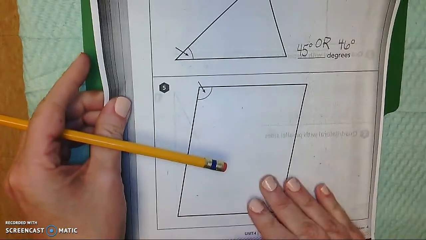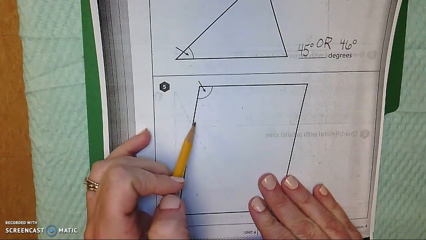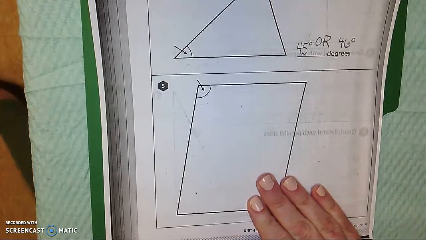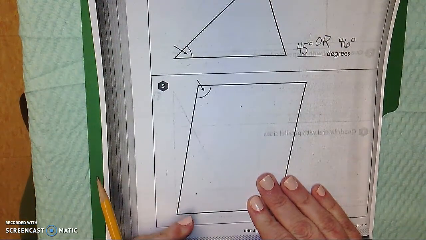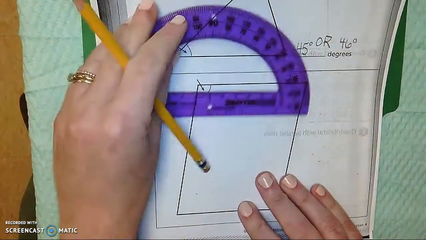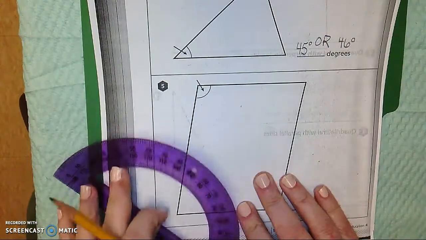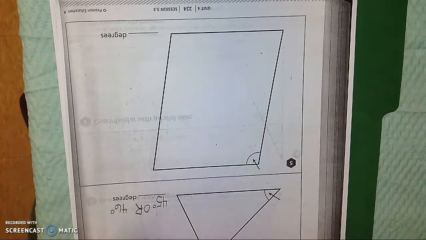Again, let's first look at the angle they want us to measure. I can see that this is greater than 90 degrees, so I know I'm going to be looking at the numbers on my protractor that measure greater than 90. Now, it would be kind of hard for me to use my protractor like this and measure it. But guys, look here. You can take your paper and go upside down with it, just like that, and still use your protractor.